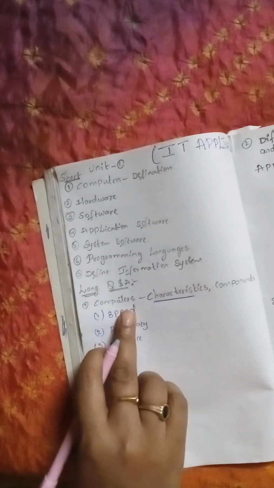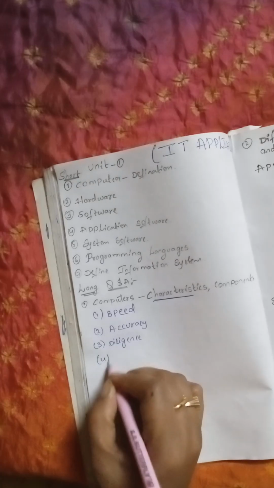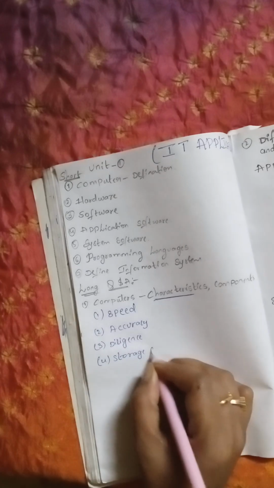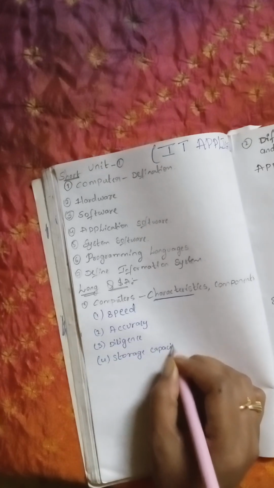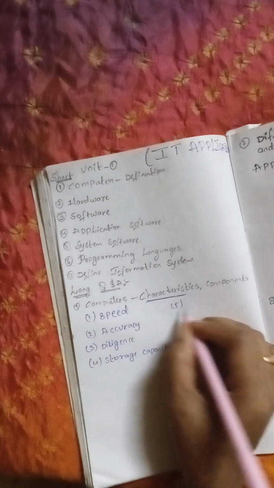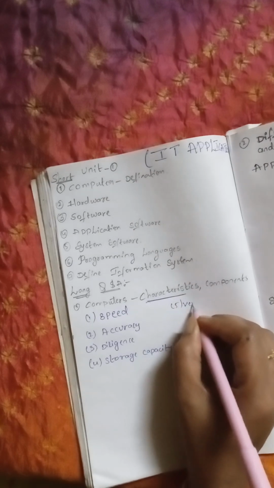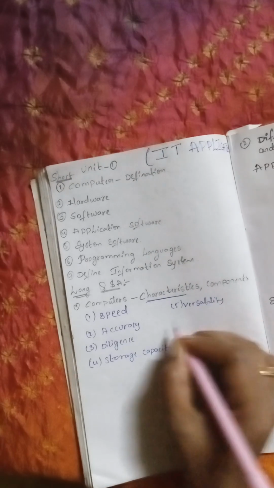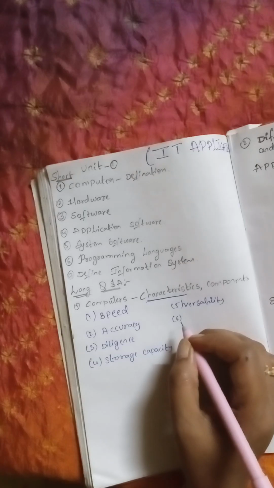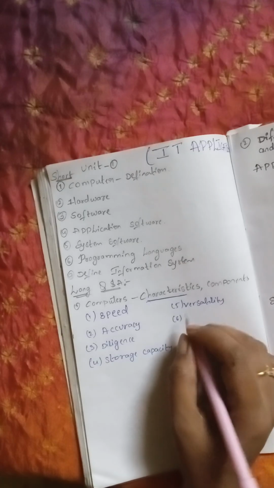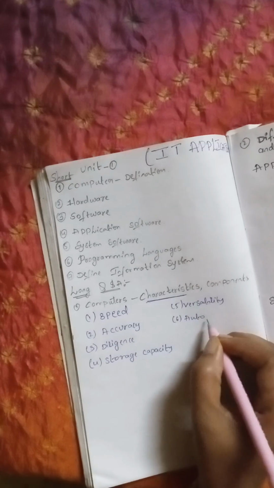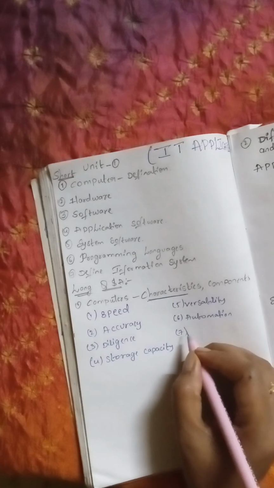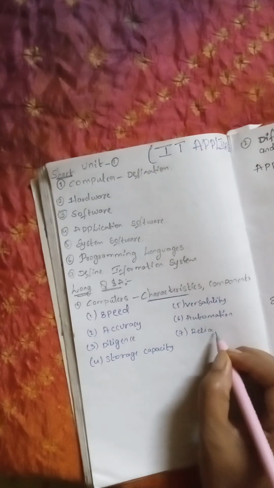Try to write in your own words, but these points should be there if you're writing about computer characteristics. The first one is speed, second is accuracy, third is diligence, fourth is storage capacity. The computer will have storage capacity, right? The fifth one is versatility. The sixth one is automation. These are the characteristics of computers. And the seventh one is reliability.